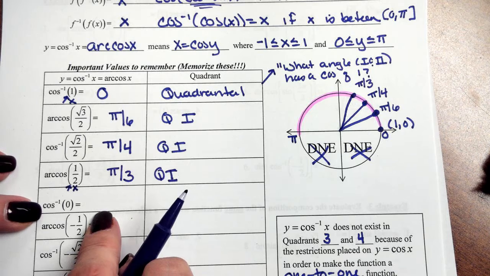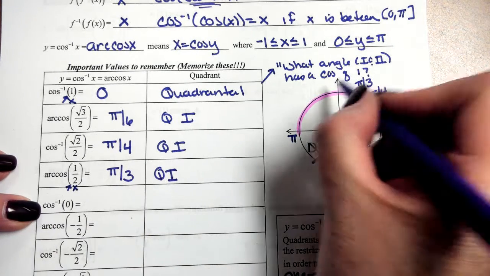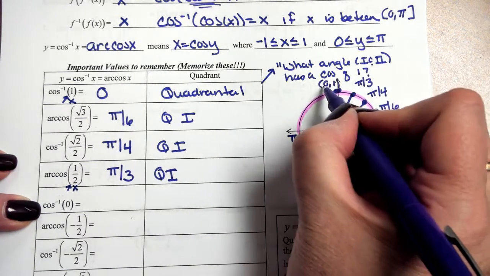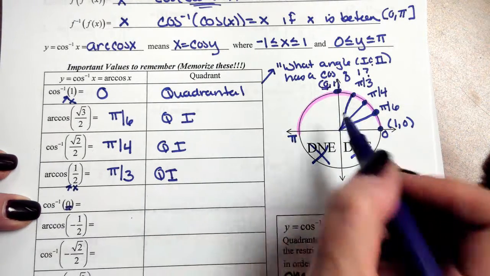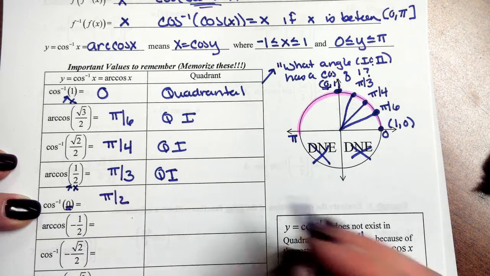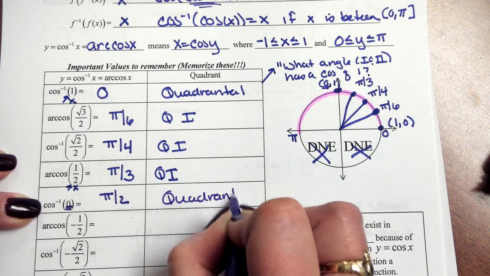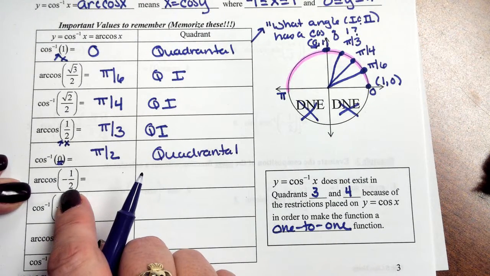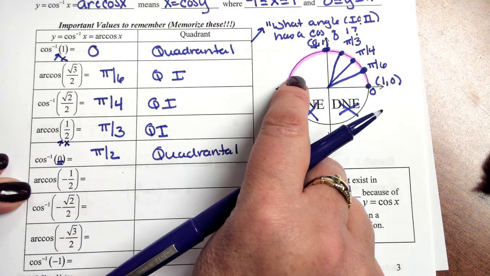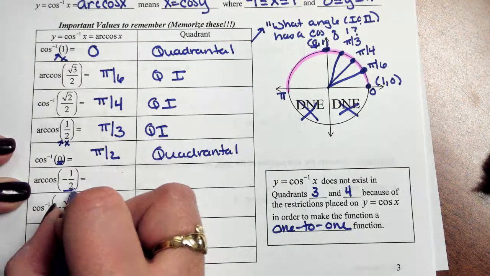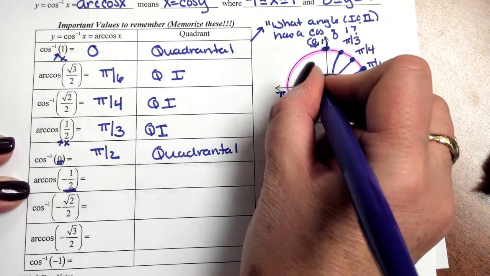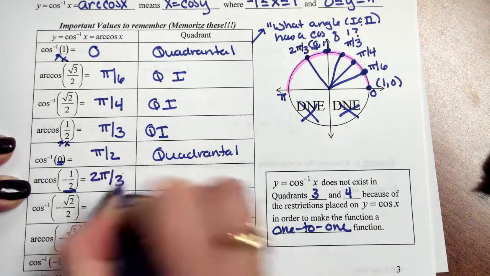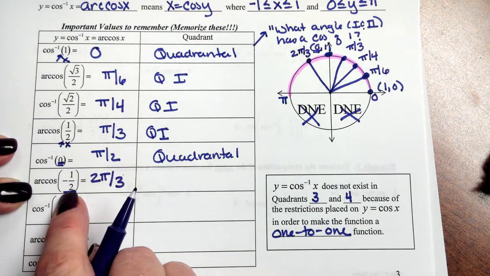Now let's move on into where inverse cosine is equal to 0. Again, on your positive y-axis, you have this ordered pair 0, 1. So here's where your x-coordinate is equal to 0. So this angle here is going to be pi over 2. And again, that's a quadrantal. Now we're going to be moving into quadrant 2 because that's where cosine is negative. Remember, all students take calculus. Cosine is negative in quadrant 2. So you're looking for the angle in quadrant 2 that has your x-coordinate of negative 1/2. So that's going to be at 2 pi over 3.